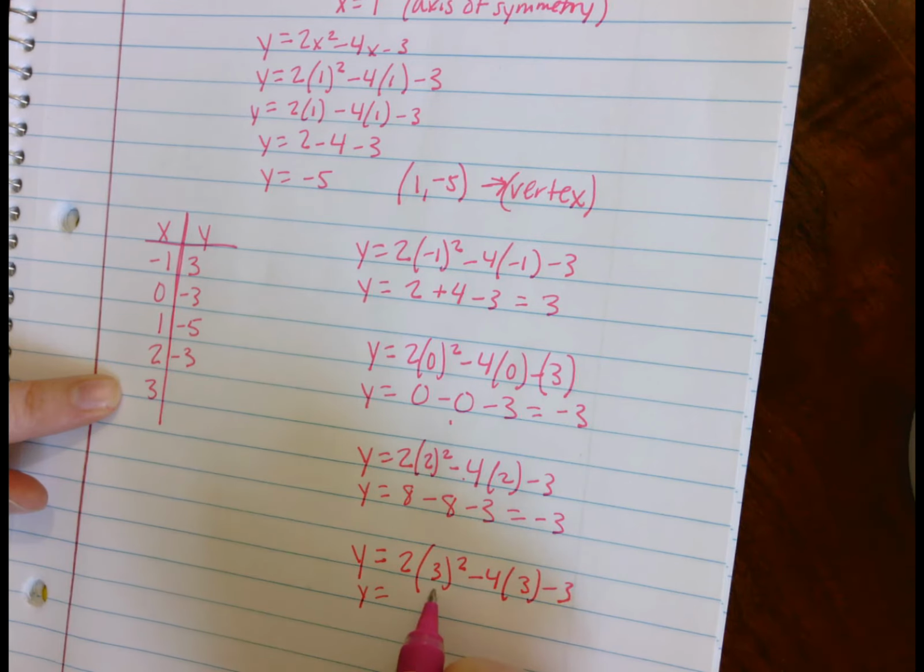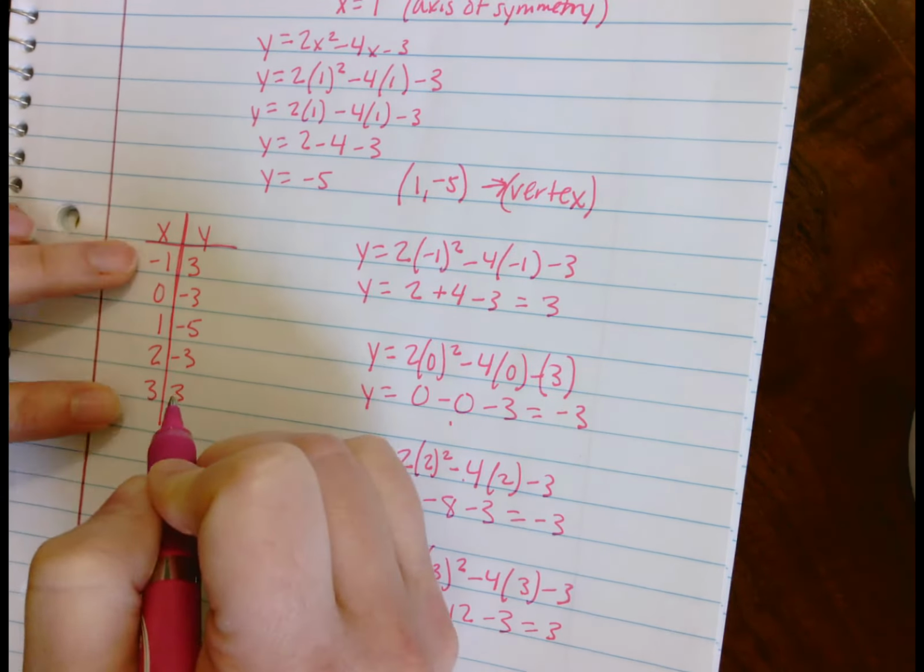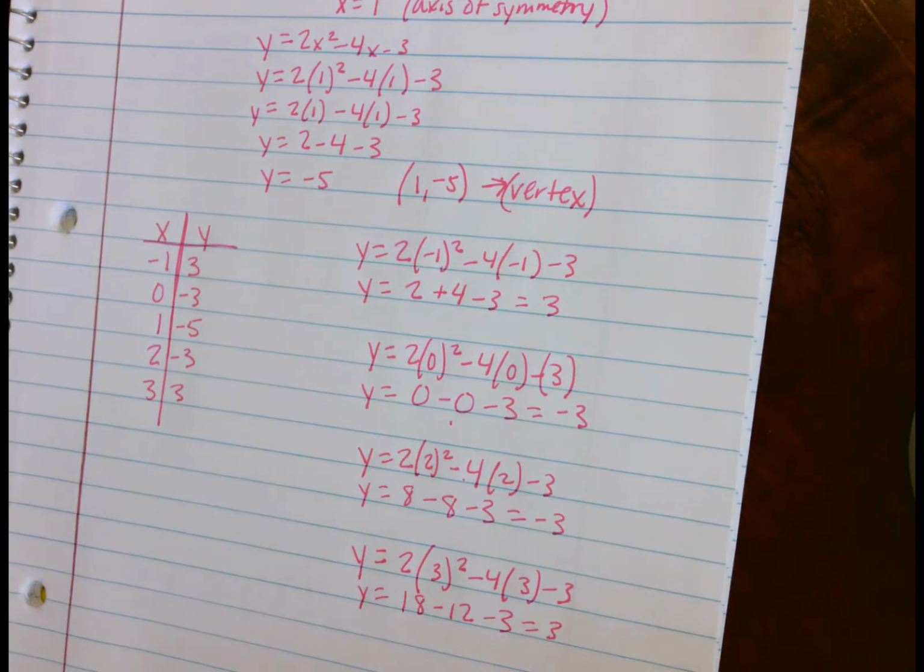And 3 times 3 is 9, times 2 is 18. -4 times 3 is -12, minus 3. So 18 minus 12 is 6 minus 3, which is 3. Okay, which is what we had for the -1. So they're the same distance away from the vertex, so they should have the same y value.